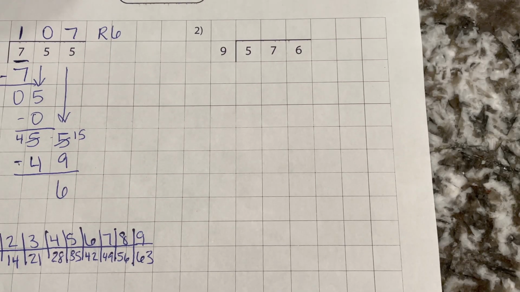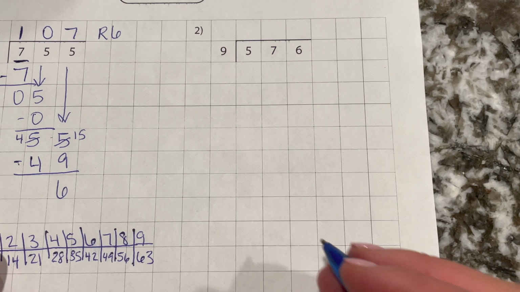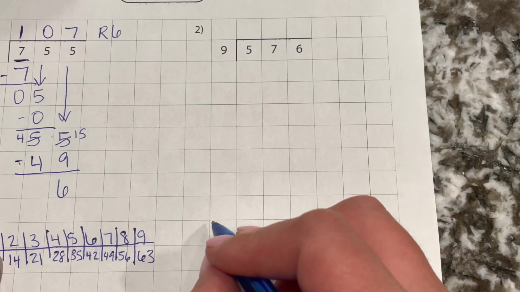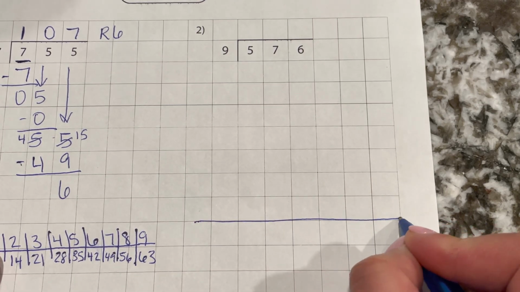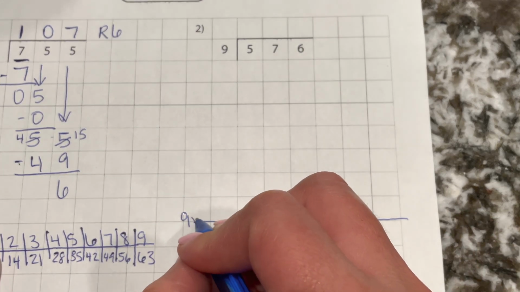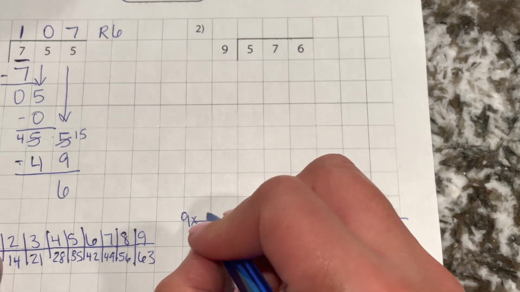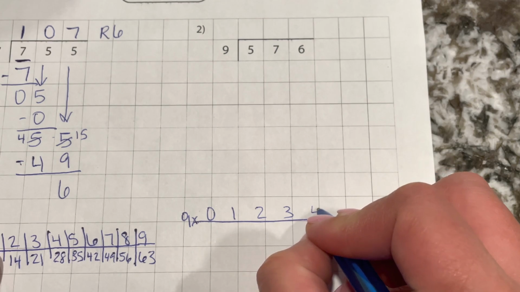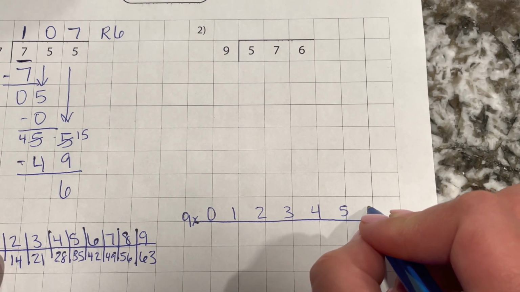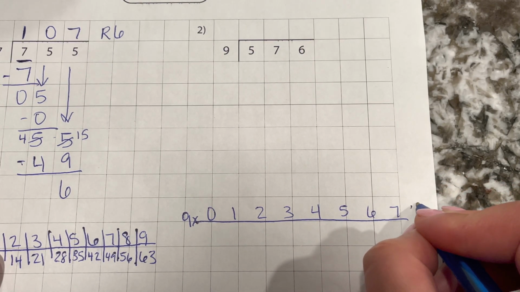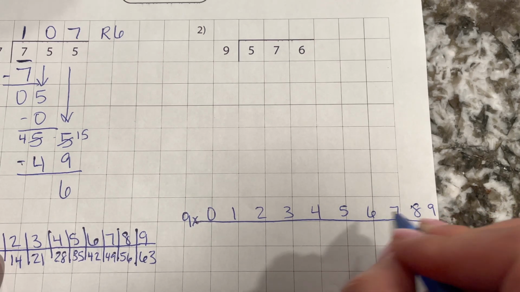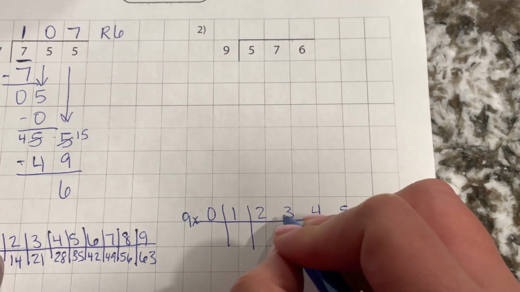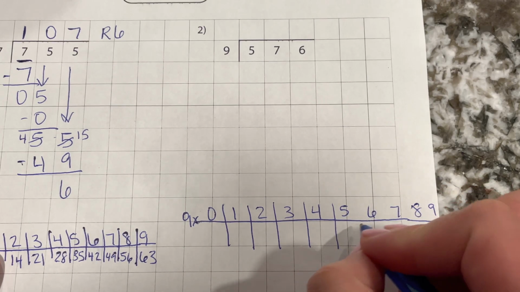Next one, 576 divided by 9. So first I want you to make your top bottom chart with 9s. Trying to space them out better this time. Oh, and I ran out of room. I'm going to get it right one of these times. Y'all are probably better at it than me.